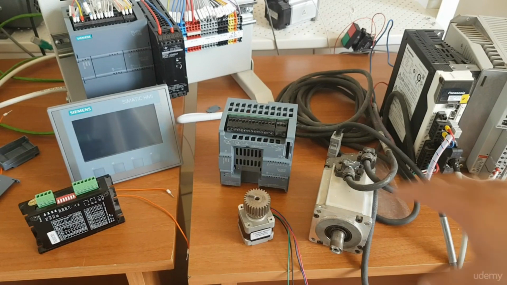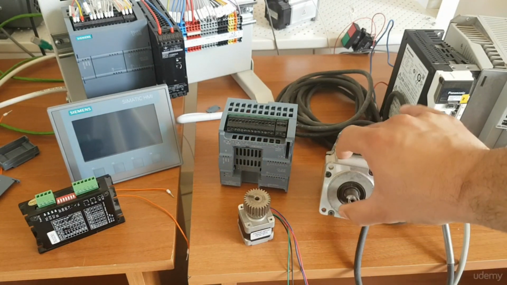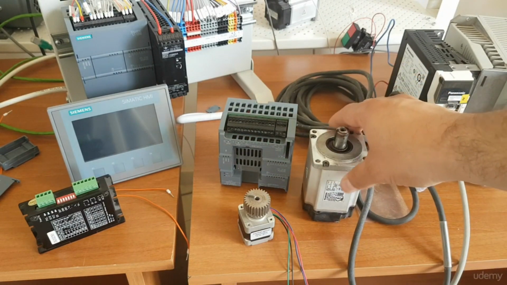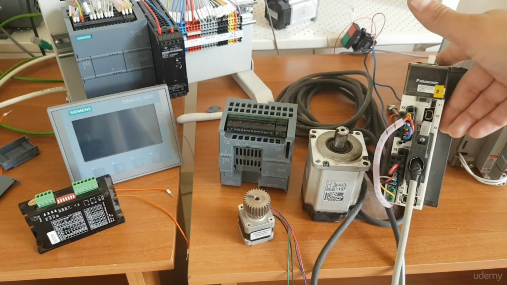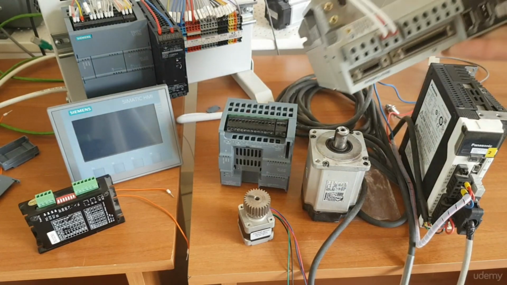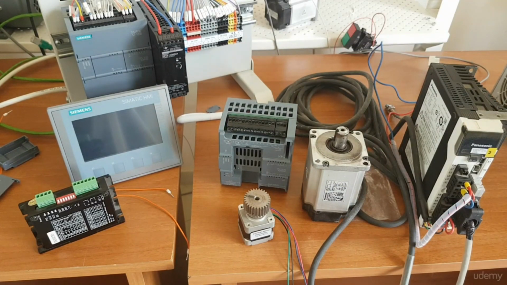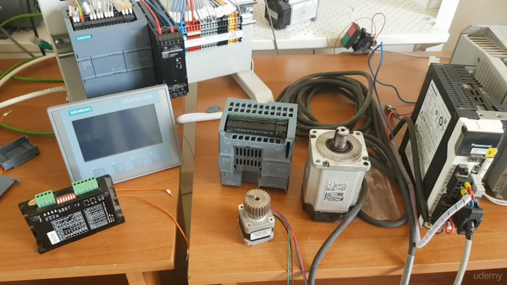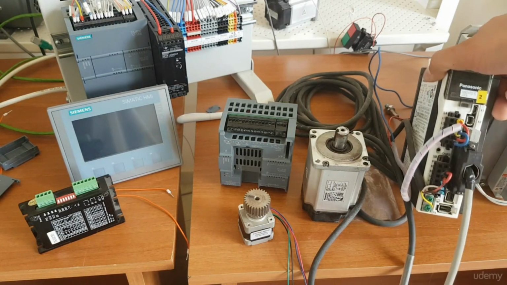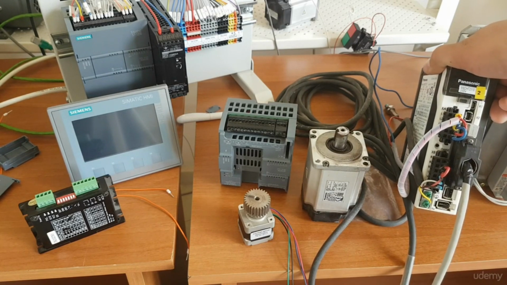And servo motors. Servo motors are available in many brands and models, like Panasonic, Allen Bradley, Siemens, Delta, and more. In this training, we will use a Panasonic servo motor and Panasonic servo drive.